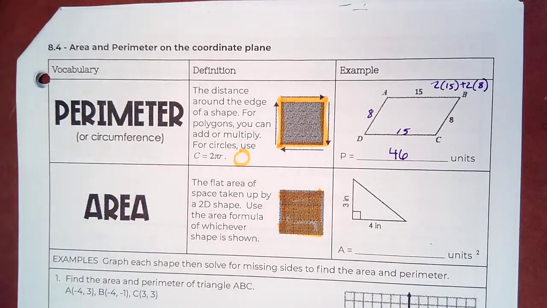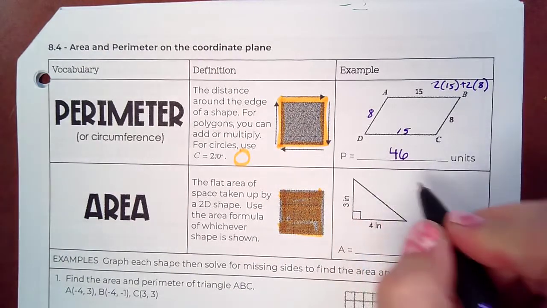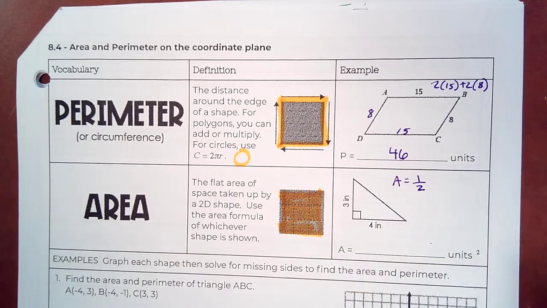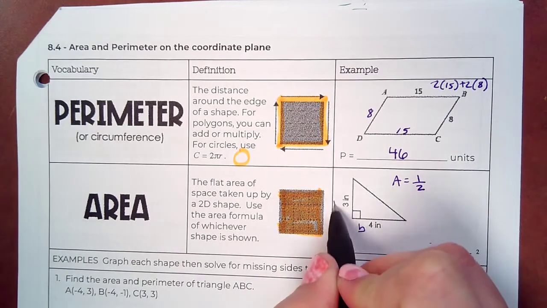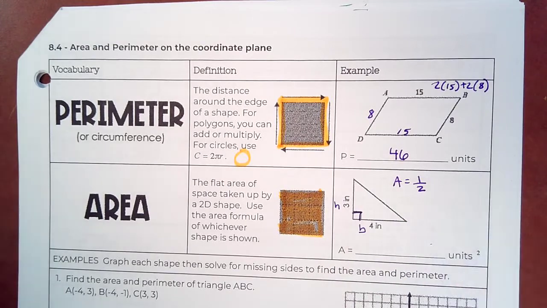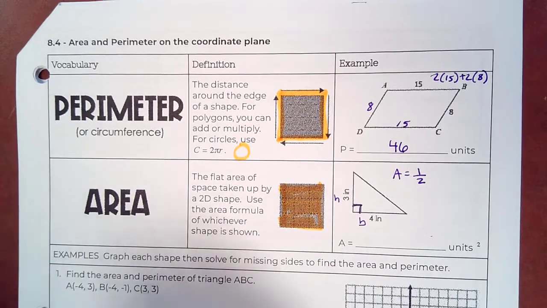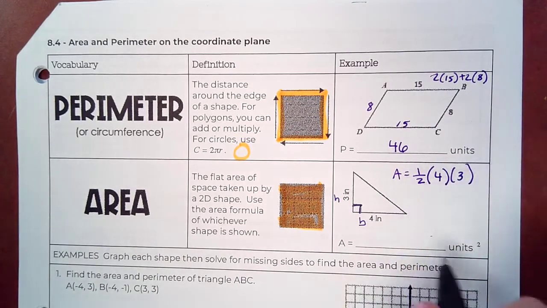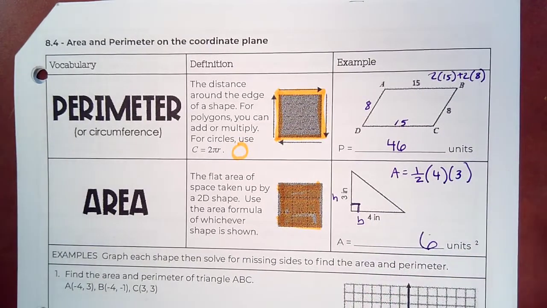So for a triangle, the area is 1/2 base times height. So I know that this is the base and this is the height because it's creating this right angle here. That is pretty important. So 1/2, 4 times 3, which is 6. Units squared. So it's inches, so it would be inches squared.